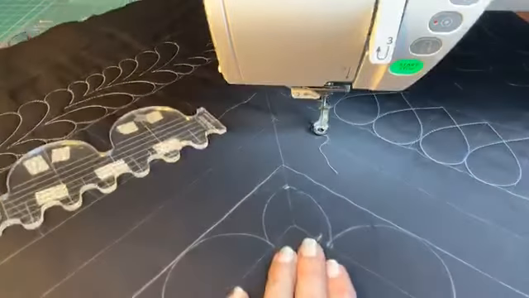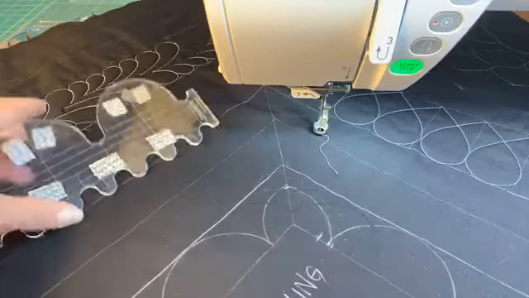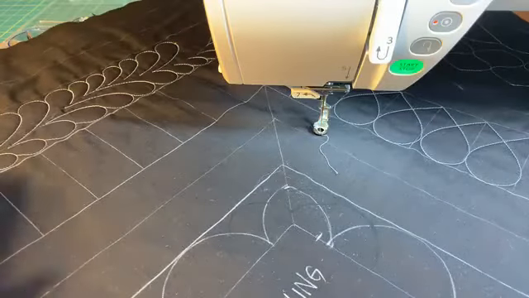So this is forced mitering. So that's our next design.